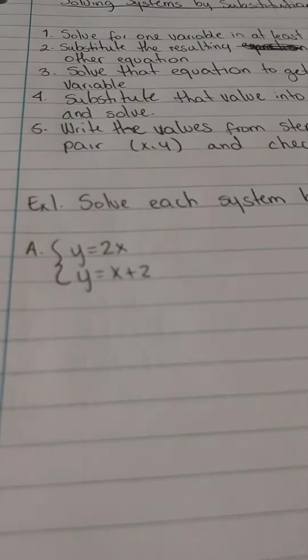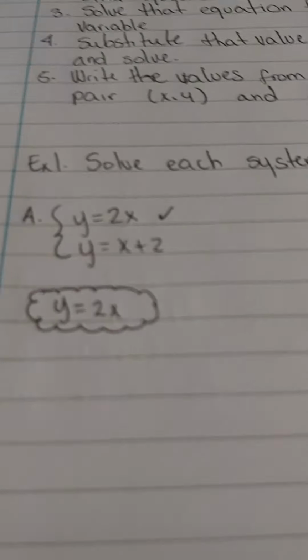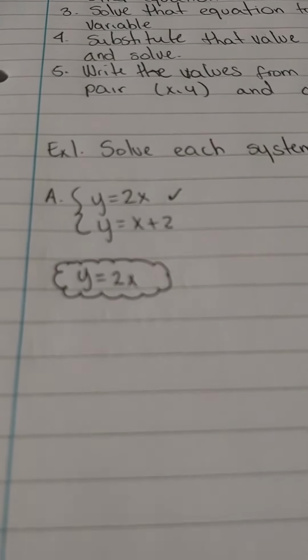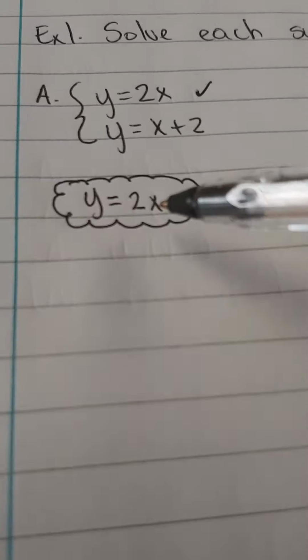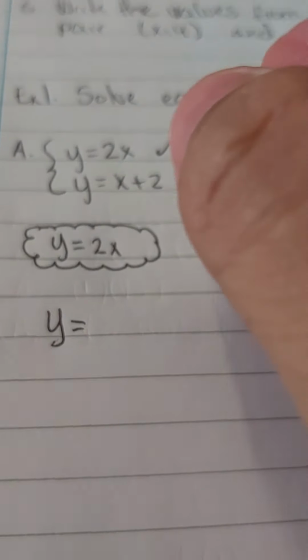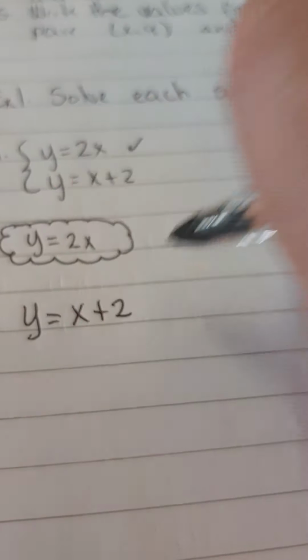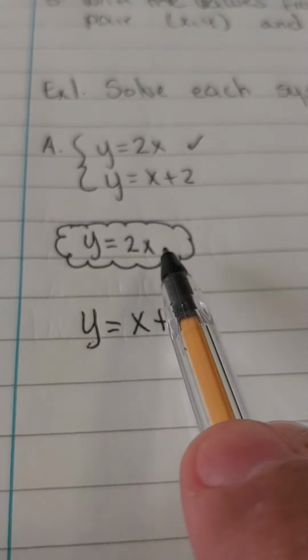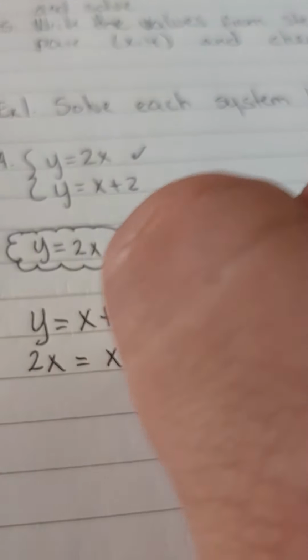So I'm going to use the easiest one right now. I'm going to use the first one. Y equals 2x. Look, I know the value of y. Second step. We're going to substitute this value of y in the other equation. So the second equation was y equals x plus 2. What is the value of y? 2x. So we're going to substitute: 2x equals x plus 2.